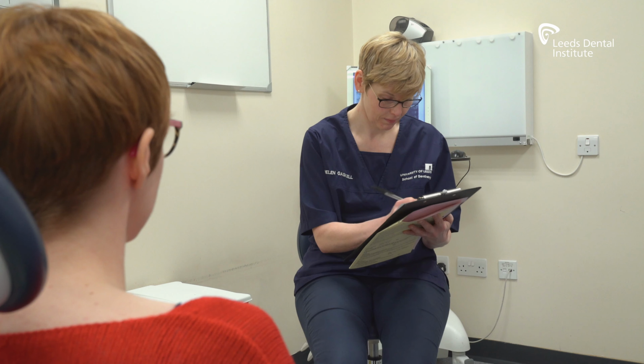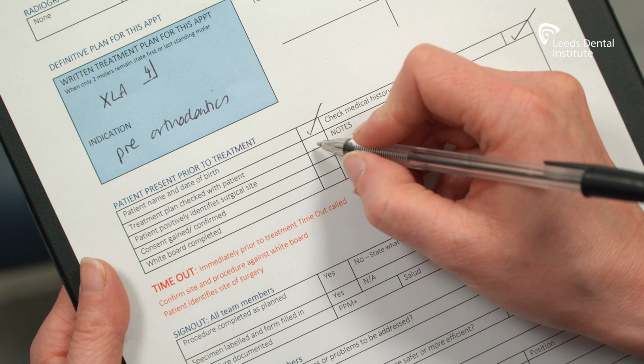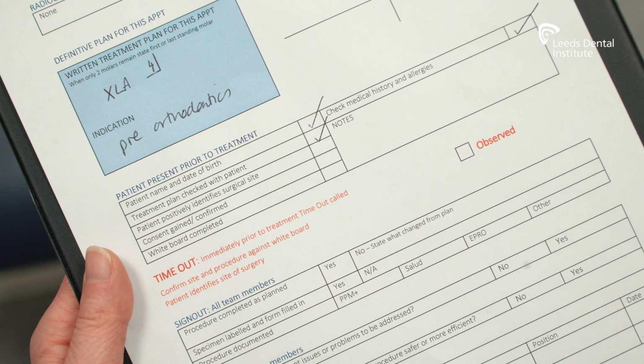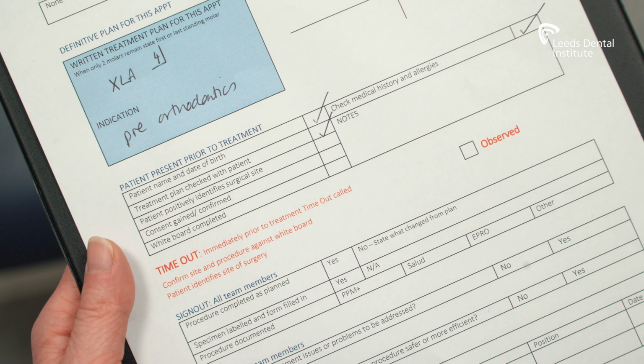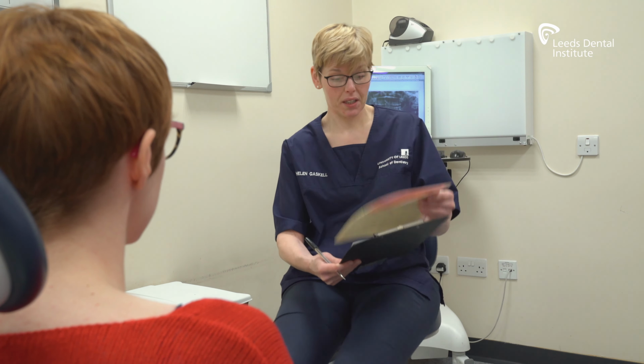The treatment plan is checked with the patient. Okay, so do you know which tooth it is that you're having out? It's this one. Yeah, the number 4 from the back. That's because you're going to have some braces put on afterwards to straighten the teeth. If all of the prior checks are correct, consent is gained.